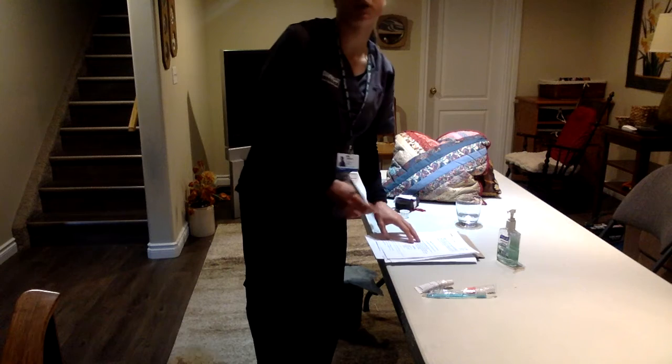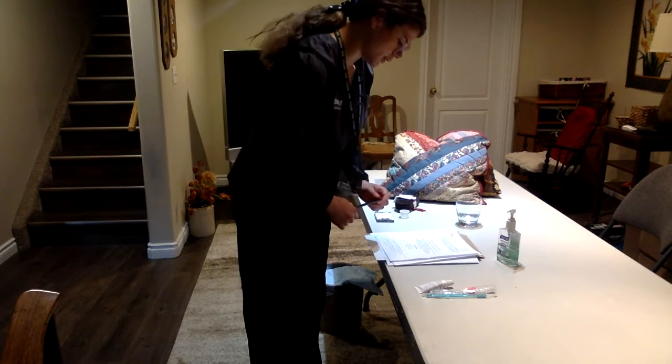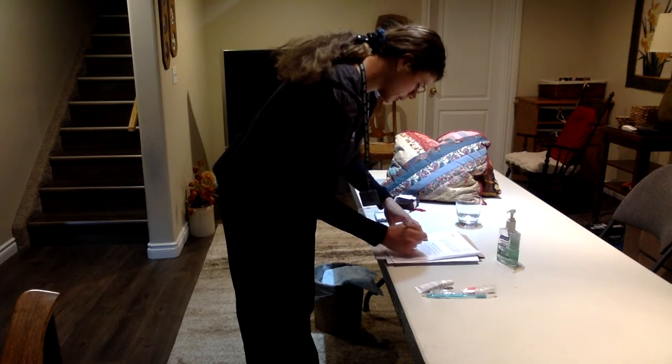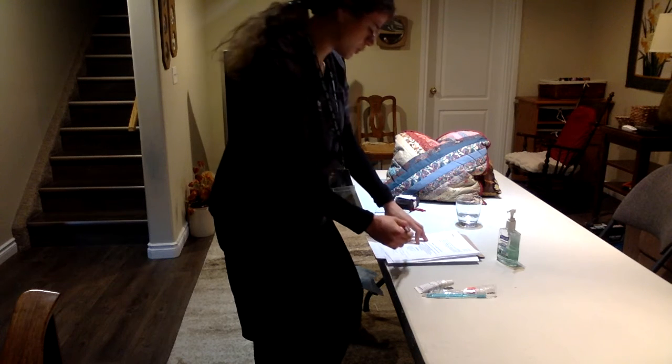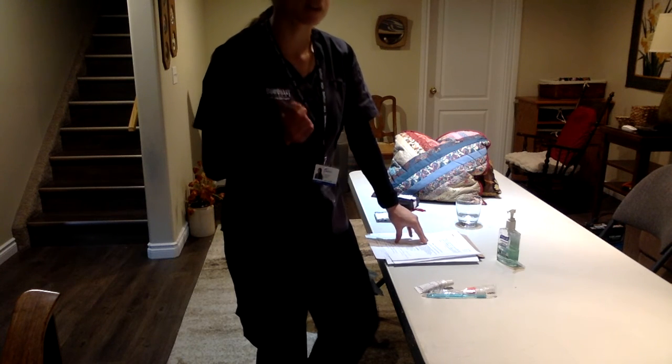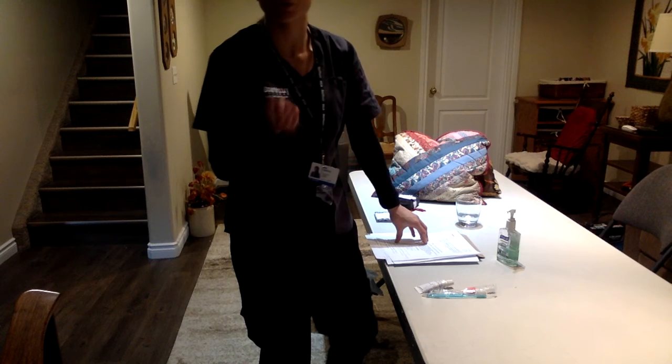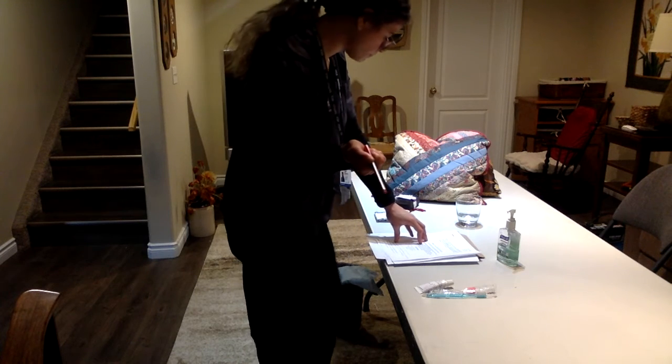What I will document also on MAR is the time that I've given her the medication, which was 0800 for both digoxin and the topical medication, sweet cream.